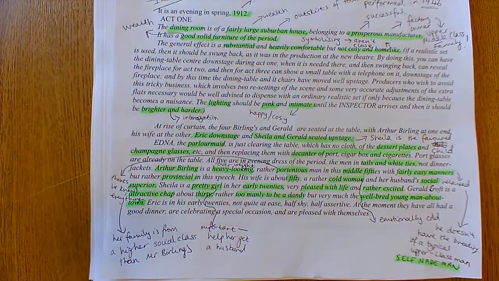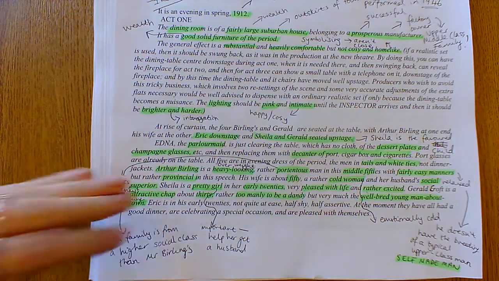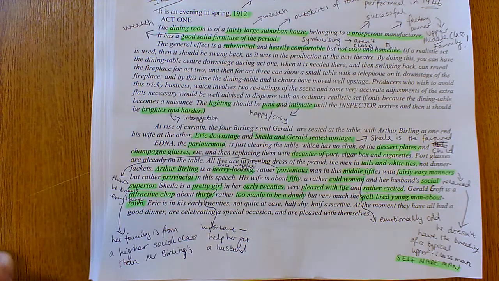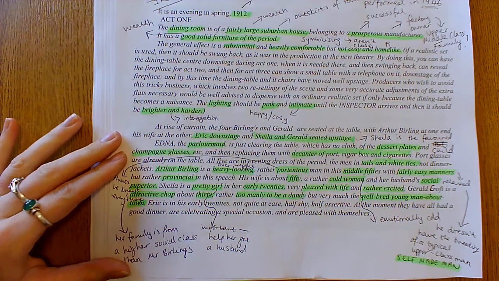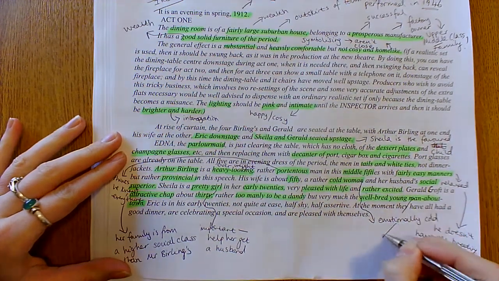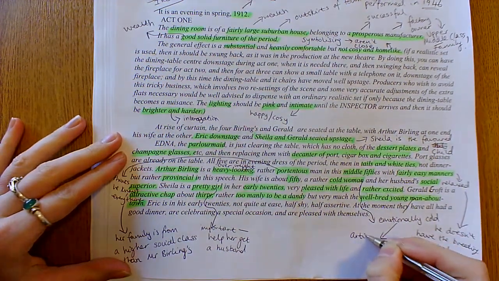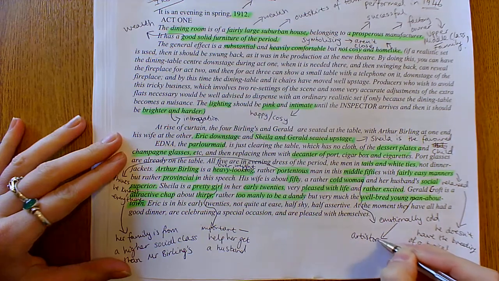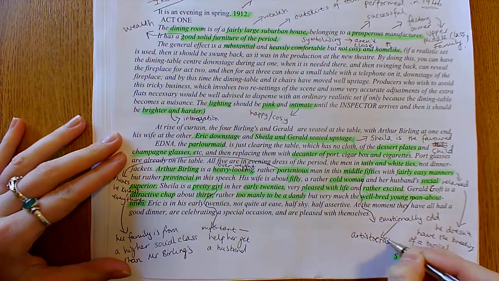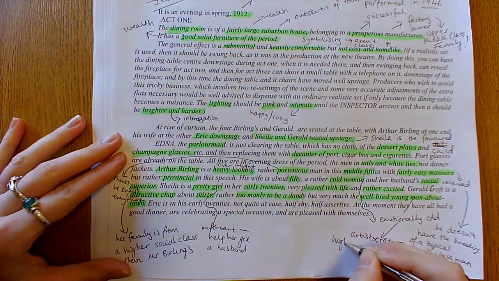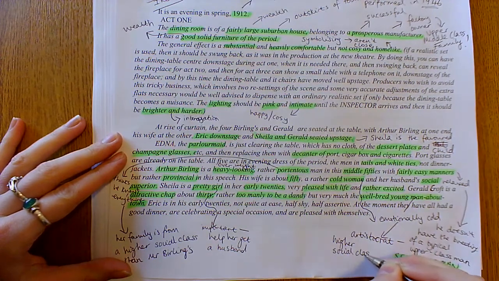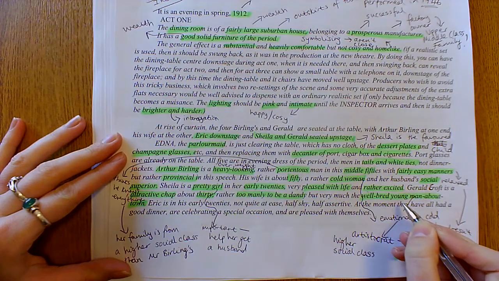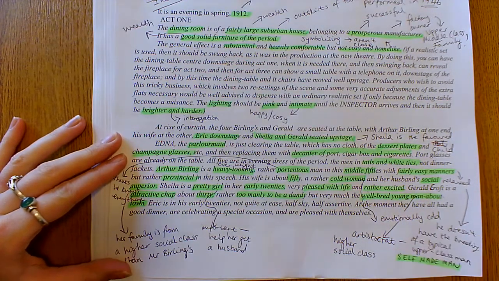Now, we find out, there's no spoiler because we're going to literally find it out in a couple of pages' time, that Gerald, he's an aristocrat. He has a higher social class than the Burling family. He's well-bred. He knows exactly how to behave.